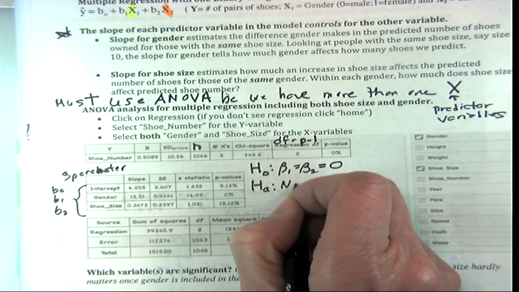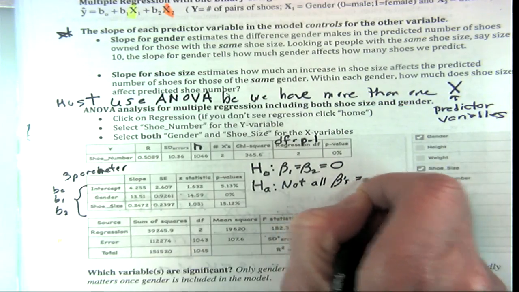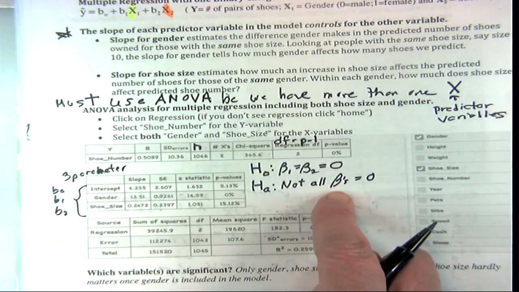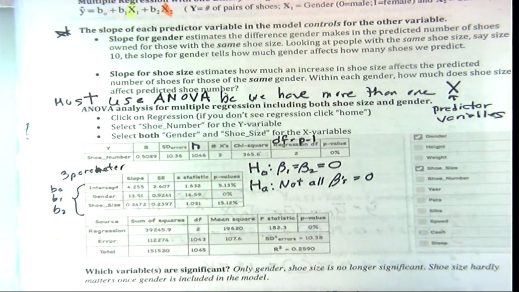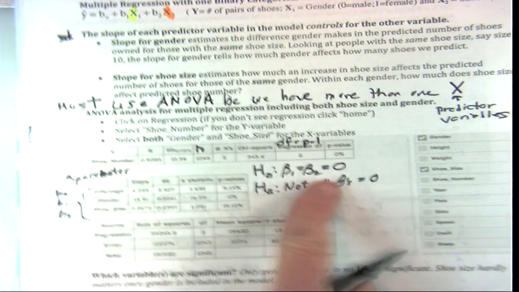So it's not all betas equal to 0. Of course, these are just the coefficients in front of the x's. The intercept never enters into this because you're always going to get an intercept. You're not going to get a 0 intercept unless the average number of pairs of shoes people owned was 0.